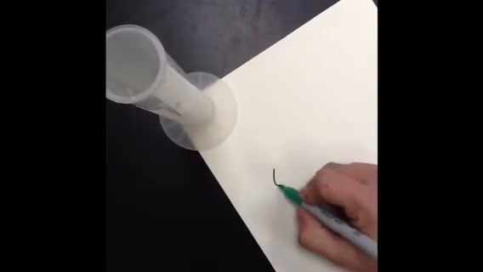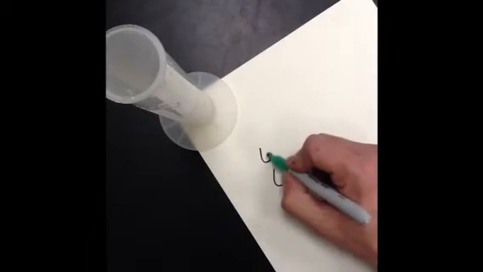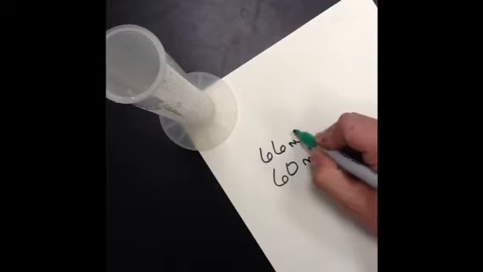Adding the rock to the water makes the water rise to 66 milliliters. The initial volume was 60 milliliters. The water then rose to 66 milliliters after the mineral was dropped into the water. Subtract these two numbers and you get your final volume of the mineral. In this case, the volume is 6 milliliters.